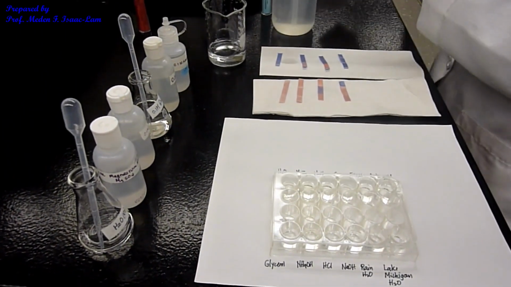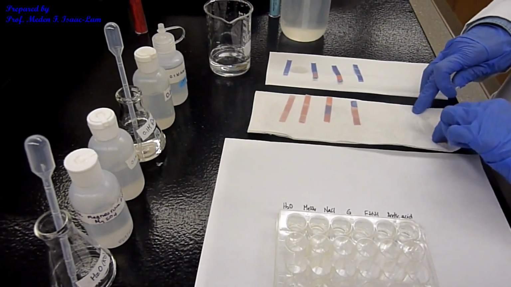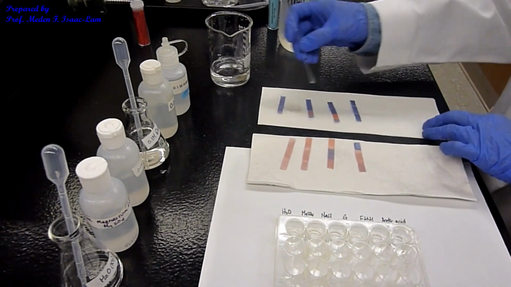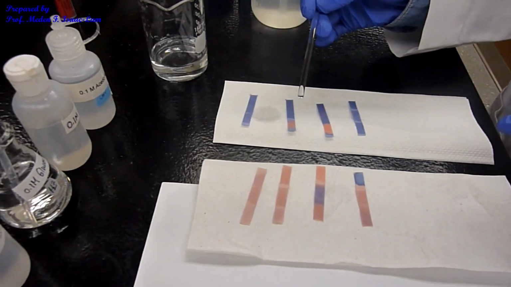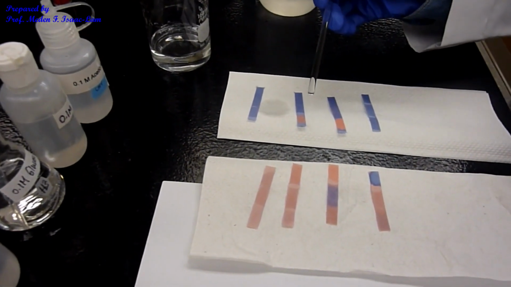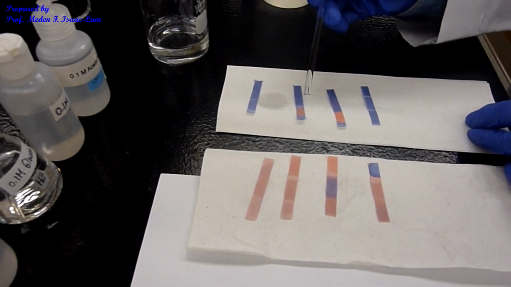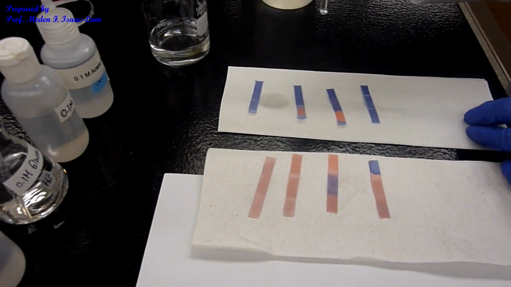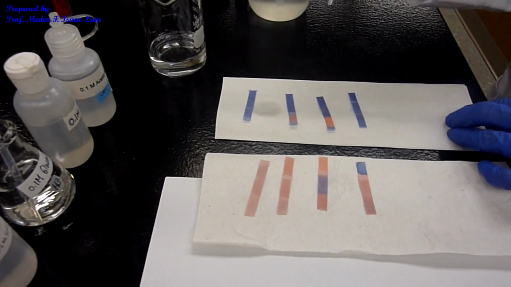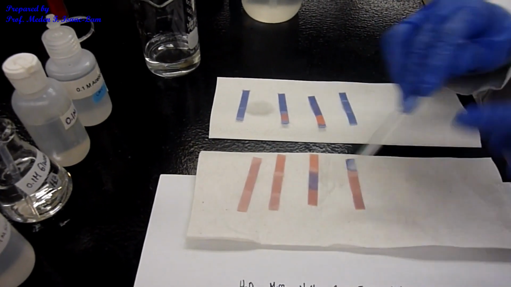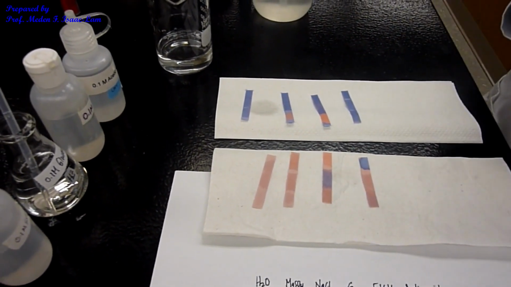So now let's review. These are the results with the blue litmus paper. The one that turned red is the acidic one, which is the acetic acid as well as the hydrochloric acid. An acidic solution turns blue litmus paper red, which is the opposite of the result for the red litmus paper.